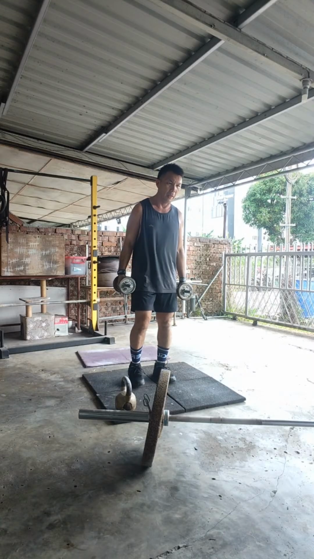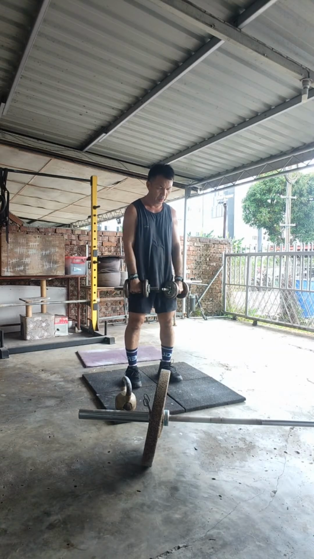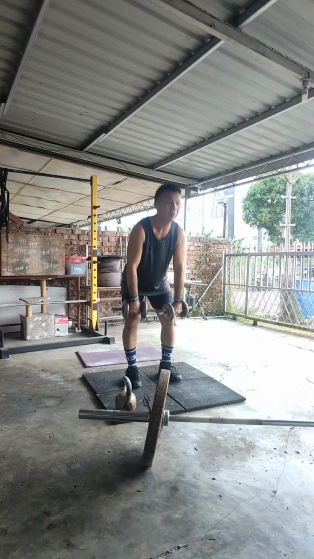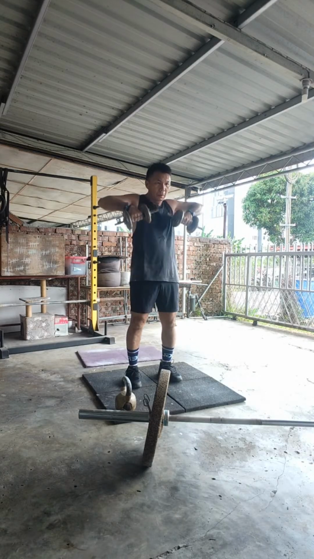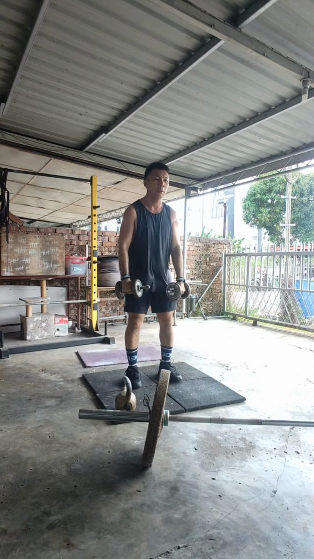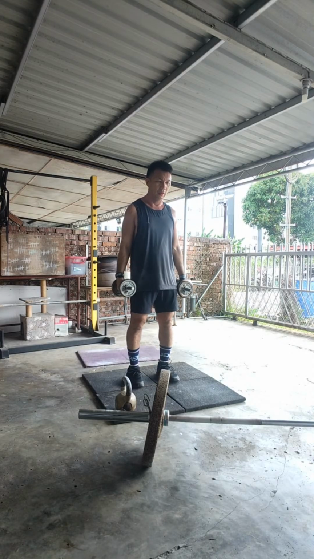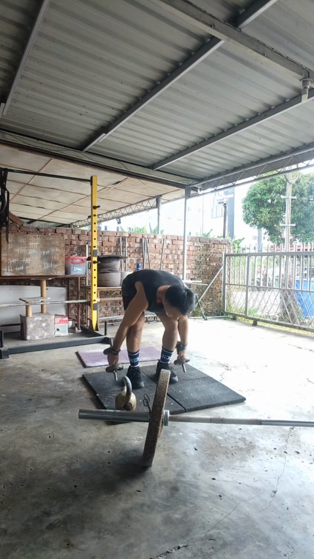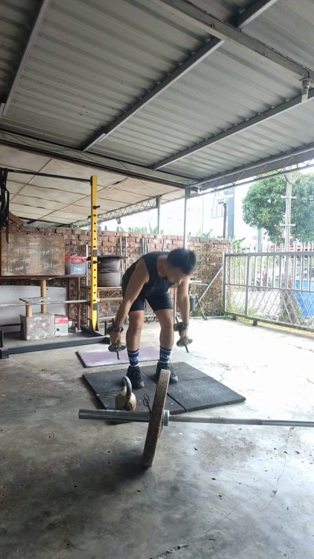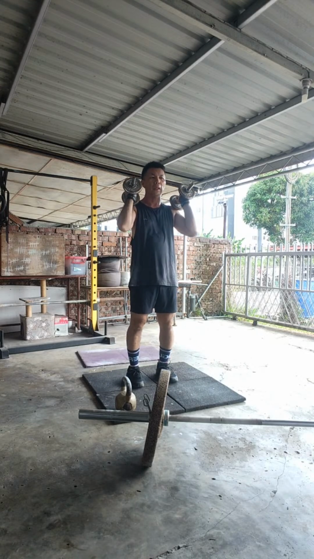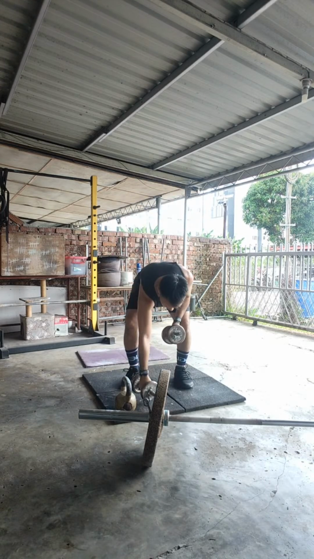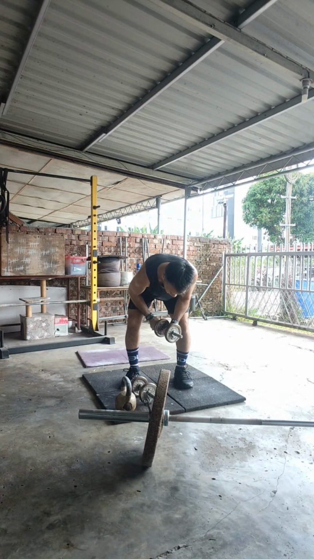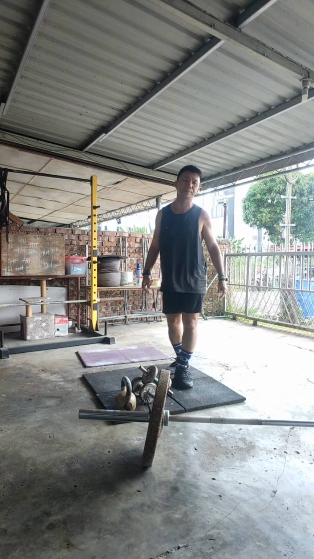Then for the clean high pull, the dumbbells can be placed in front of your thighs. Then you look downwards and pull. Then power cleans, from the side, touch. That's it. That will be if you're using a pair of dumbbells.